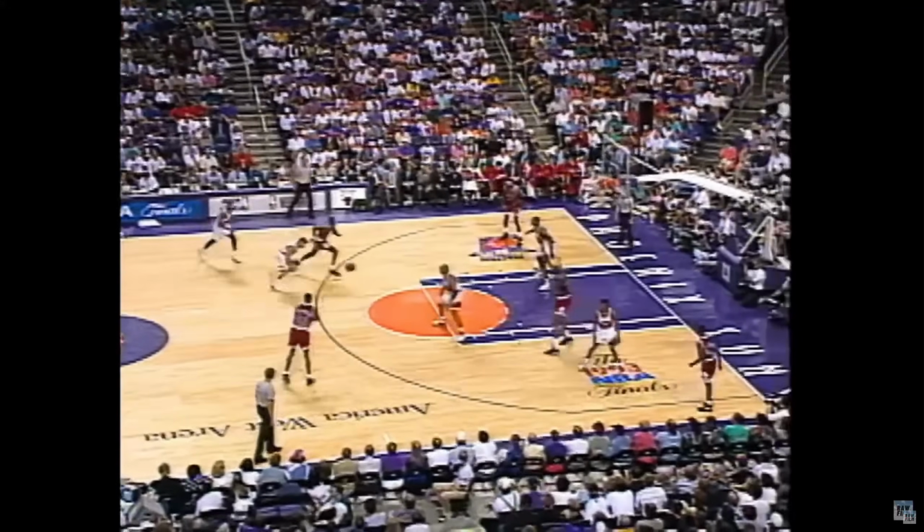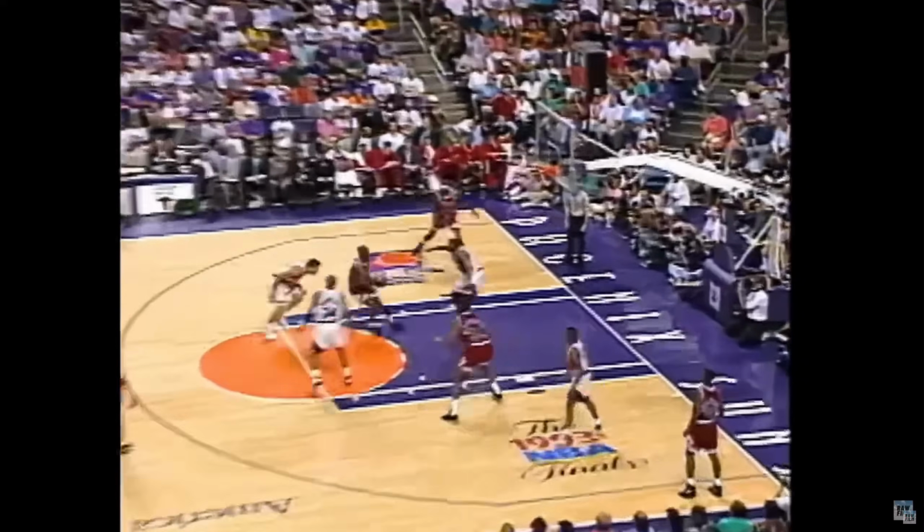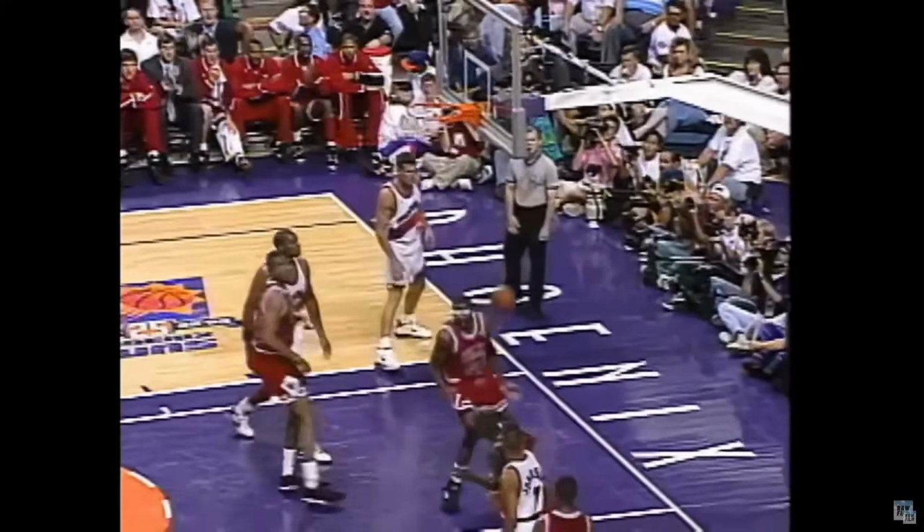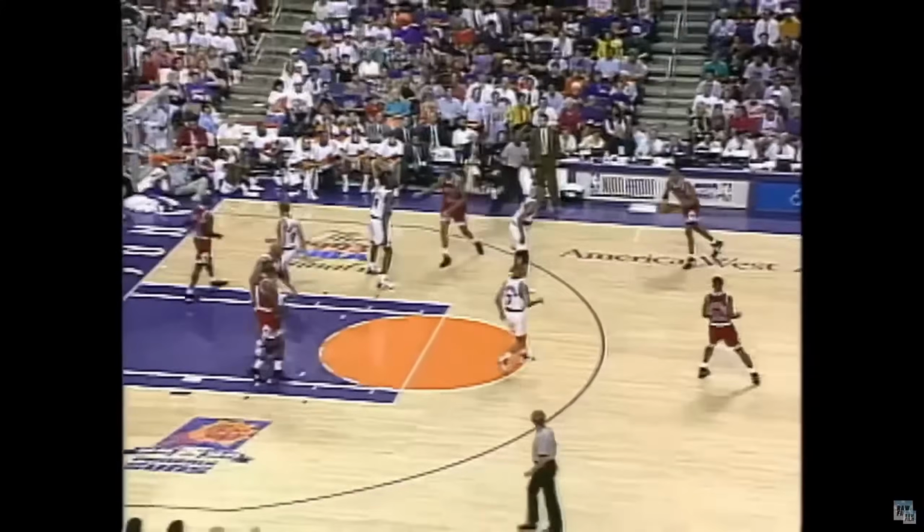Once Jordan passes the ball, it's easy for him to split the defense and execute a give and go, creating a 4-on-3 situation. From there, he makes a dump off pass to Grant for the easy dunk. Let's take a look at one more pick and roll play.